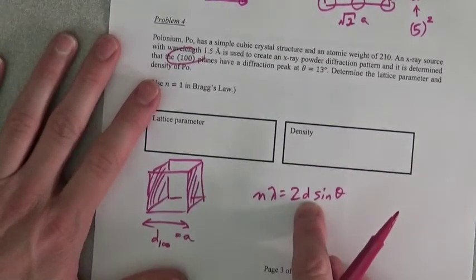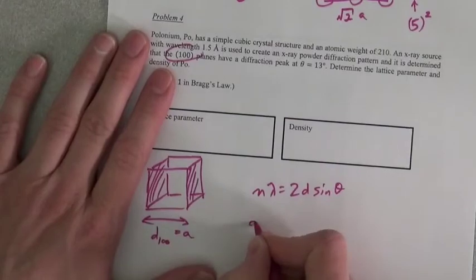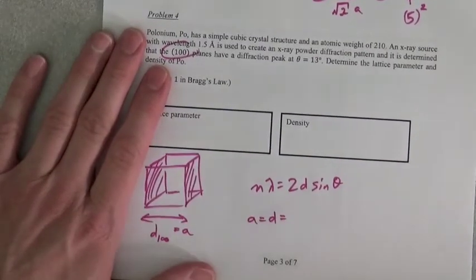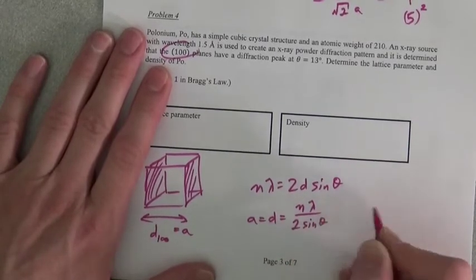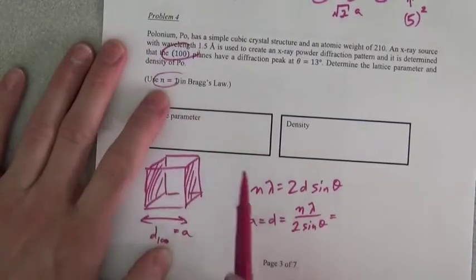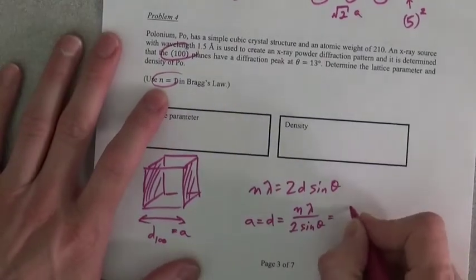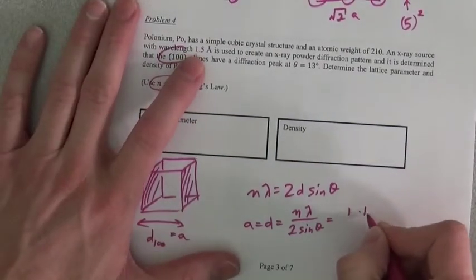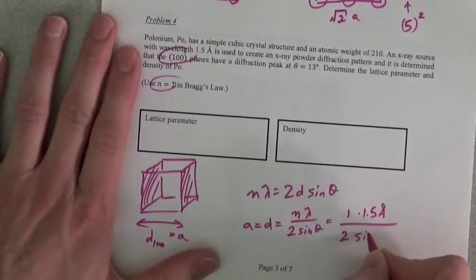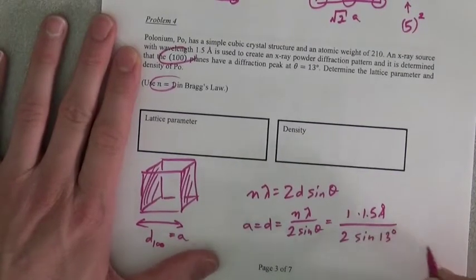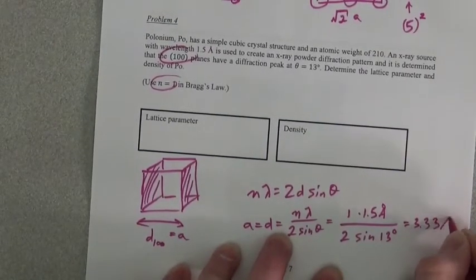We want to find d because we're given theta and lambda. So we have A equals d equals n lambda over 2 sine theta. And I told you you should use n equals 1, and if I didn't tell you, you should still know to use that. So n equals 1, lambda is 1.5 angstrom divided by 2 sine of 13 degrees. And that gives us 3.33 angstrom.